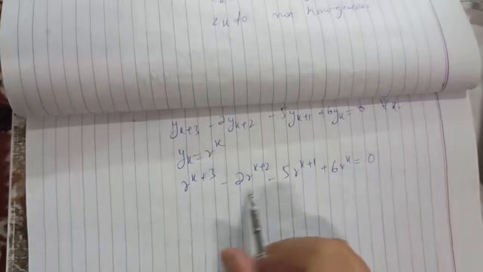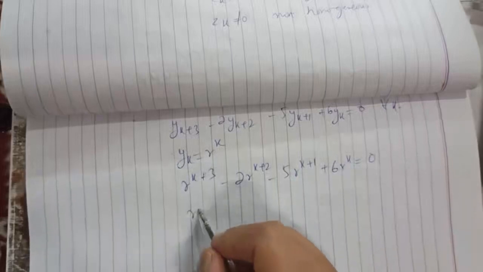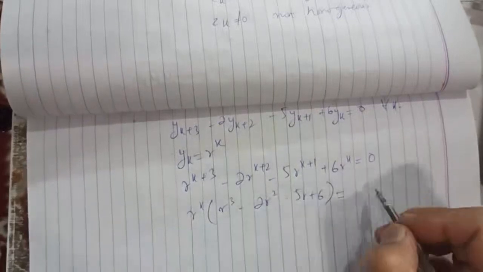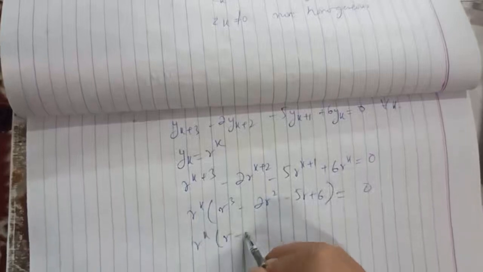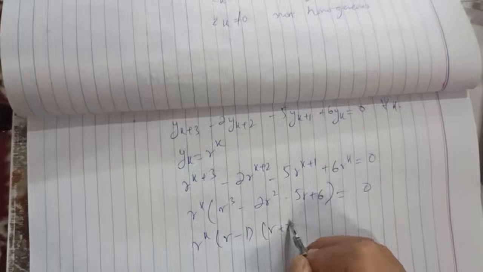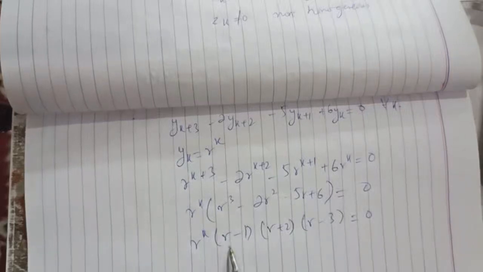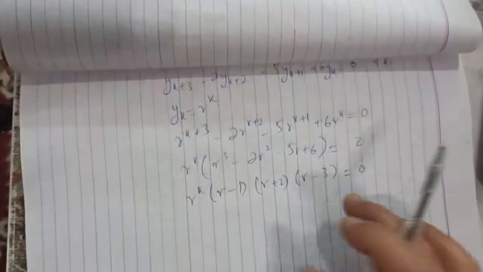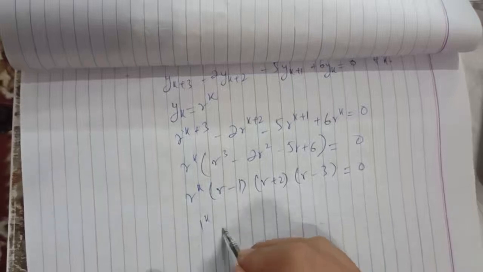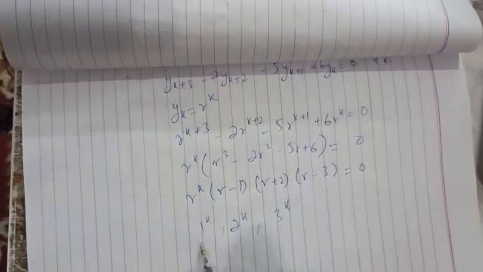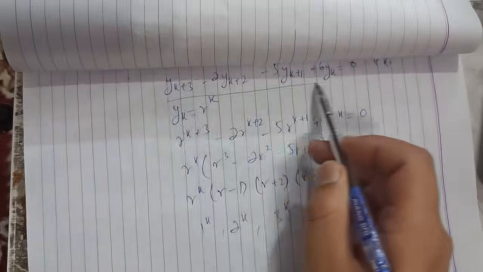And so if I do a simple bit of calculation here, which is r cubed minus 2r squared minus 5r plus 6, I can factorize it into a form which gives me some possible solutions. So r minus 1, r plus 2, and r minus 3. So you can see here that there are many possible values for r. r can be 1, r can be 2, and r can be 3, because then the solution is of the form r to the k. So it means 1 to the power k, 2 to the power k, 3 to the power k are actual possible solutions for this homogeneous difference equation.